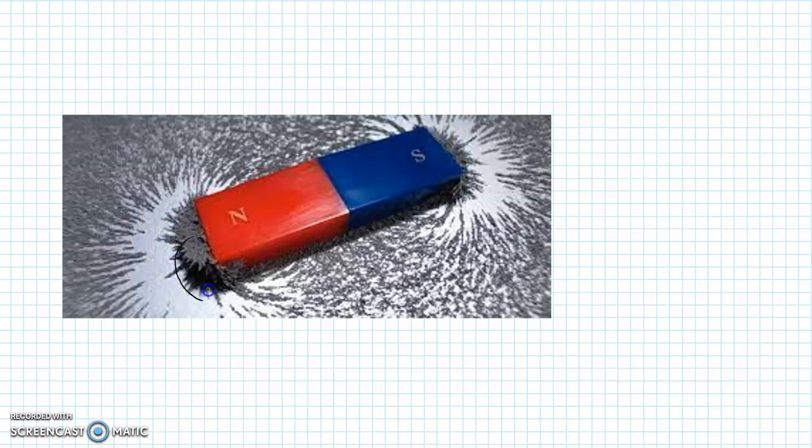So what we actually have here is that the lines of flux, which are invisible but are there, are clearly demonstrated by the iron filings. And if you look here, you can see where the flux has effectively taken the iron filings and basically shaped them within the path of the flux.